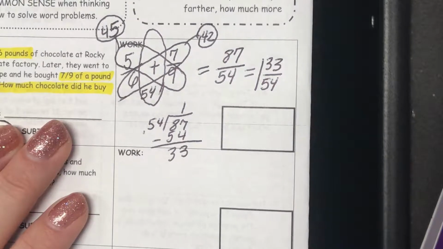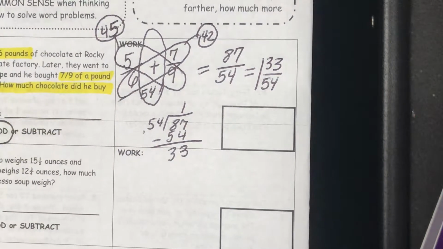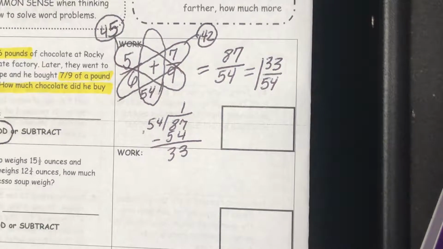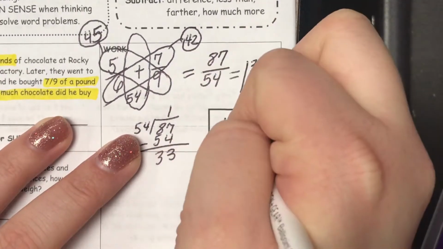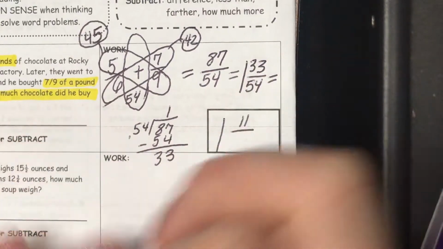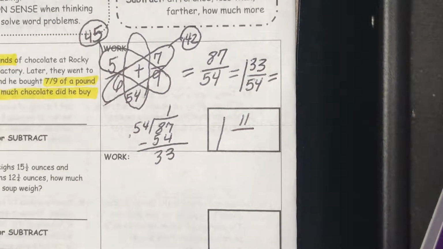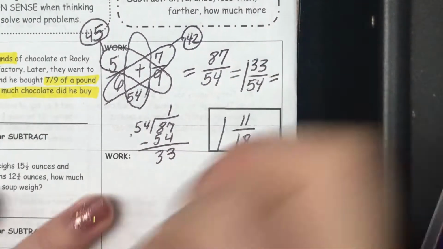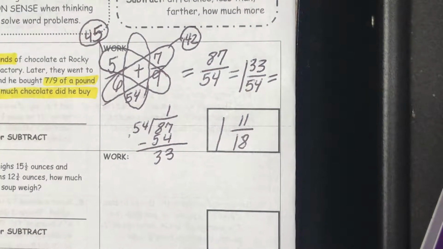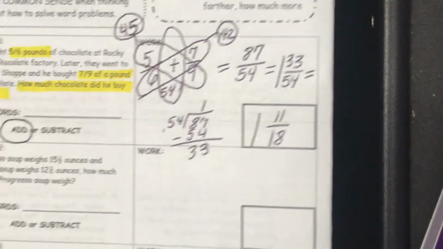And you can try to think about if anything would divide evenly into 33 and 54. And you see that 3 is a common factor. So we're going to simplify this even more and get 1 and 11 over, so then 54 divided by 3 is 18. So 1 and 11 over 18, and it can't be simplified any more than that. All right, example 2.